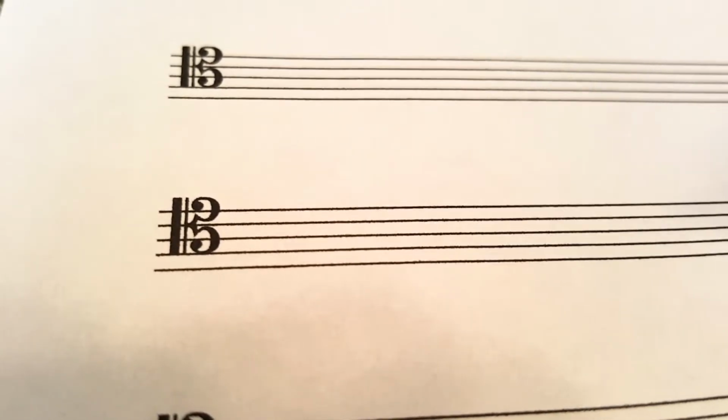So this is the tenor clef, and notice it's very similar to the alto clef. And I'd like my audience to think of these clefs in relationship to a chorus class or choir singing, where the sopranos would sing in treble clef, the altos would sing in alto clef, the tenors would sing in tenor clef, and the basses would sing in bass clef.